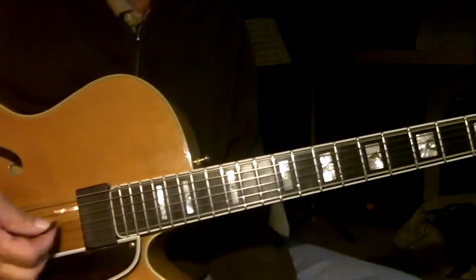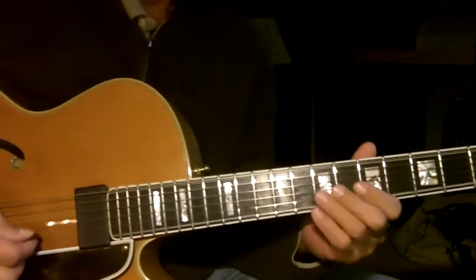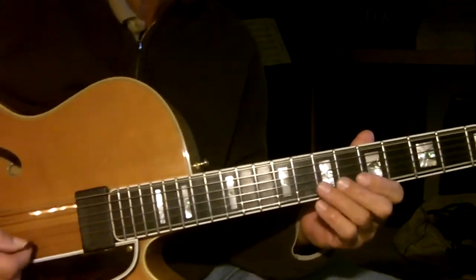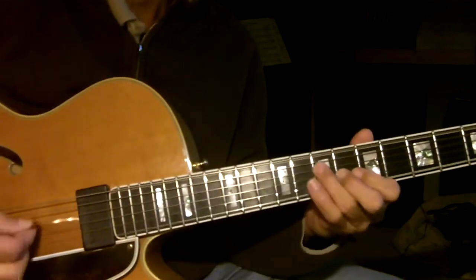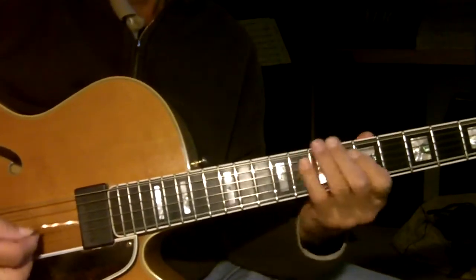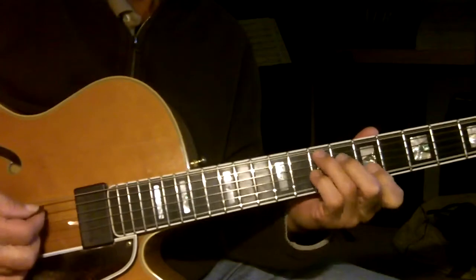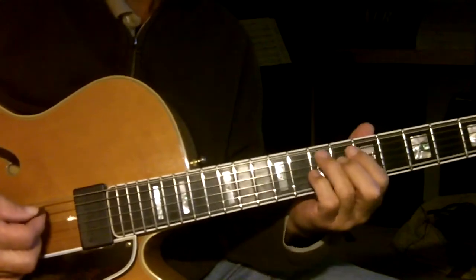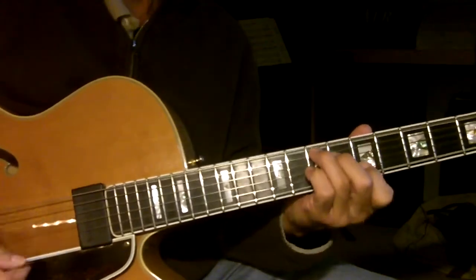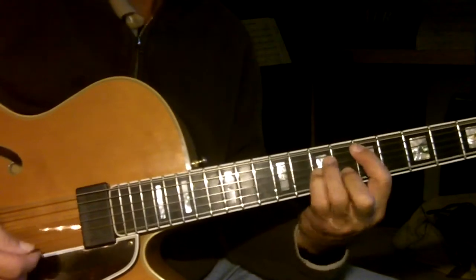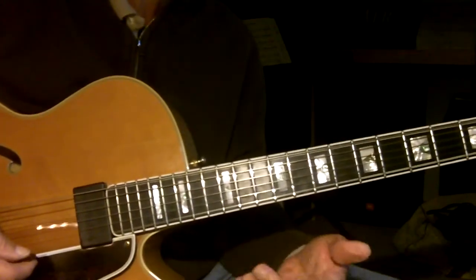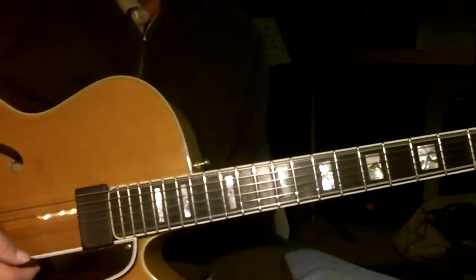Oh, it's real slow. That's perfect. So instead of using just chromatic, that's pretty straight. It's not jazz style anyway. So let's see.